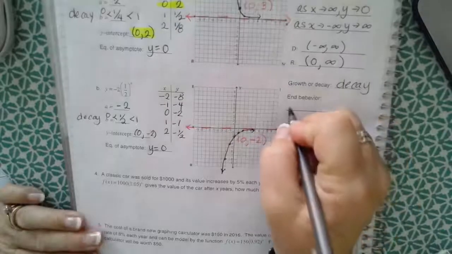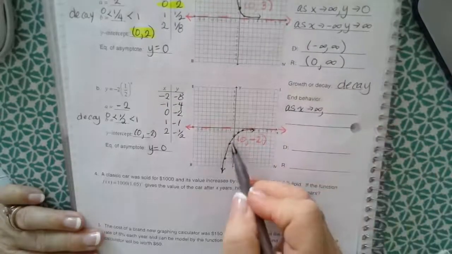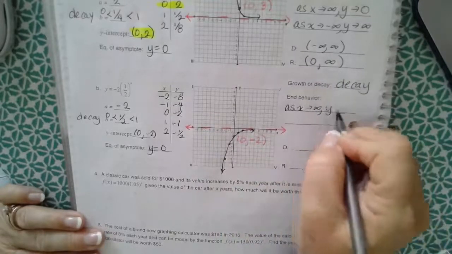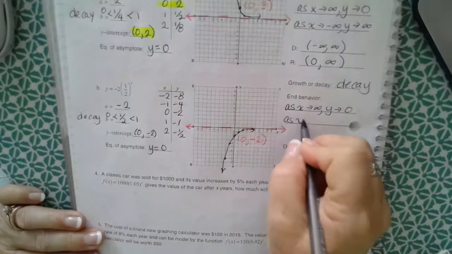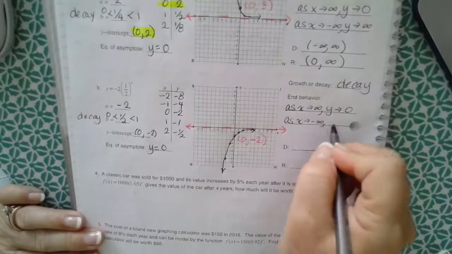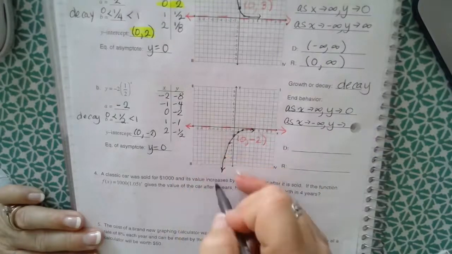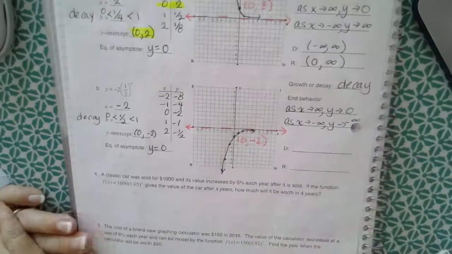So on this one, for end behavior, as x approaches infinity, x is getting bigger this way. What's y getting closer and closer to? 0. As x approaches -infinity, what's y approaching? So x is getting bigger this way, y is going down, which means it's getting closer and closer to -infinity.